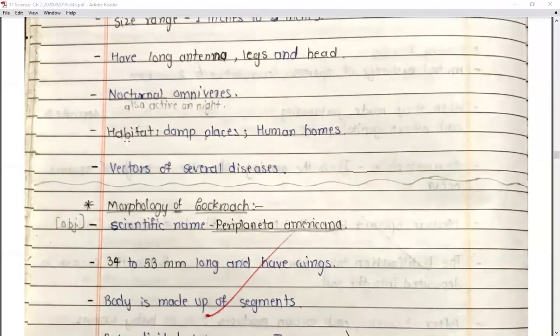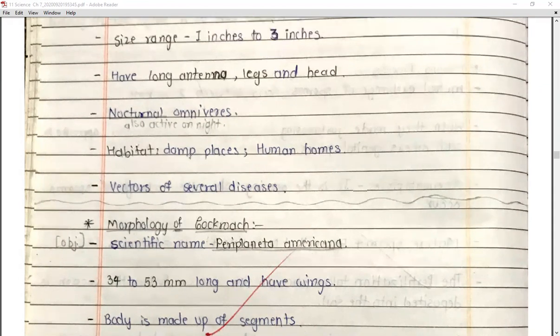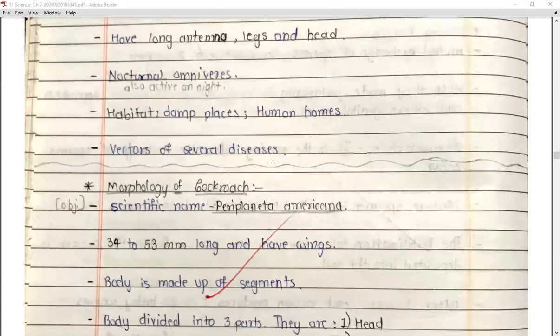Then the habitat is damp places and human homes, right? You are very aware of human homes. Most of the time they are found in human homes. Also they are found in damp places where the wastes are dumped. And they are vectors of several diseases.